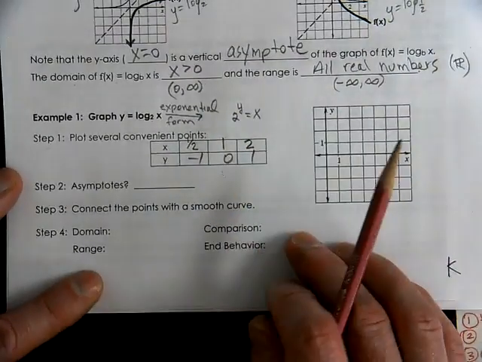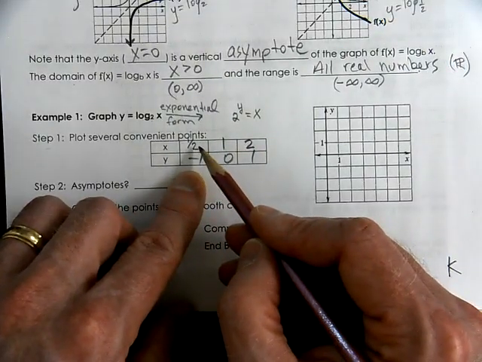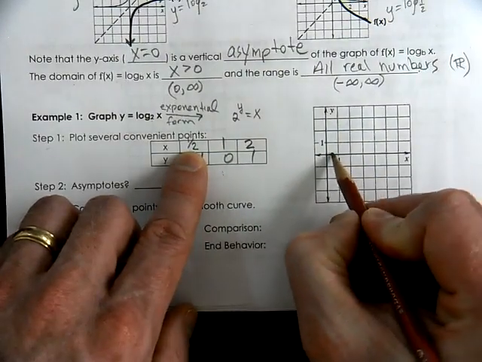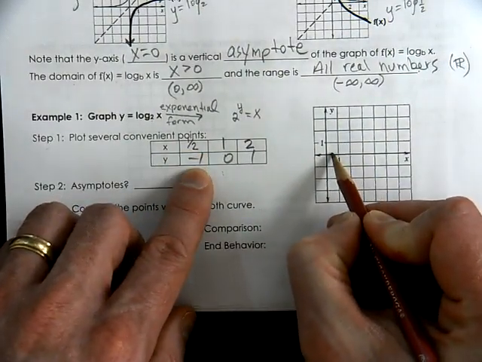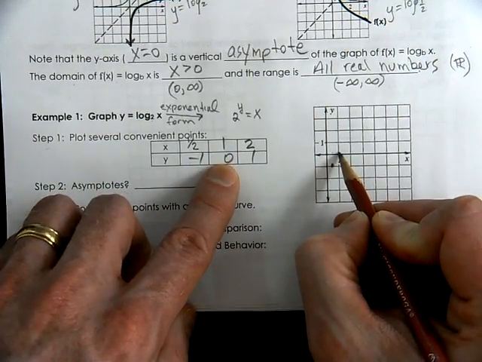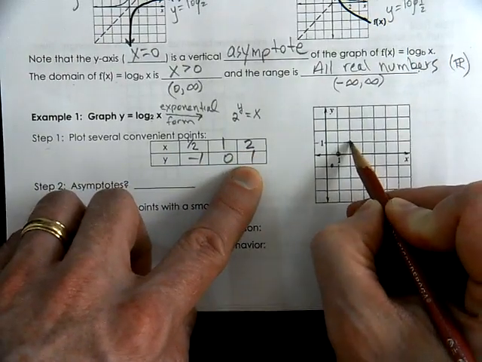So we can plot these out. Now, be careful. Don't do negative 1, a half. You got to do the x is a half. X is a half, y is negative 1. X is 1, y is 0. X is 2, y is 1.